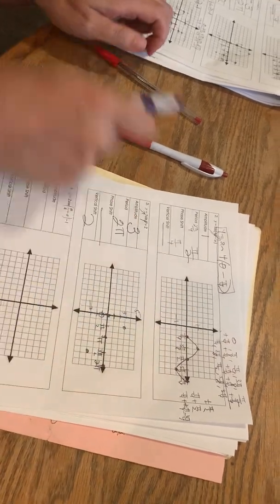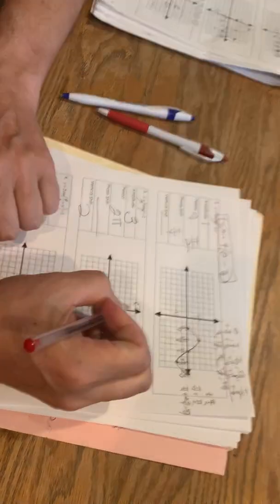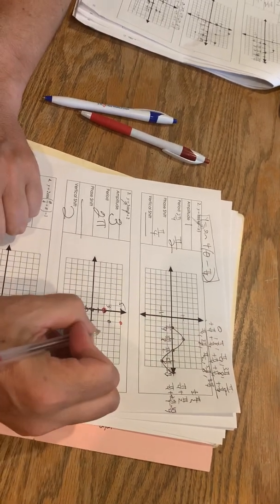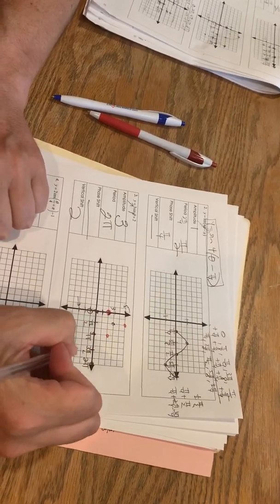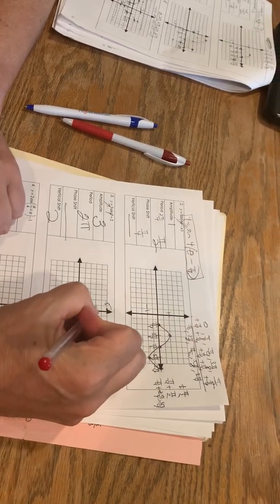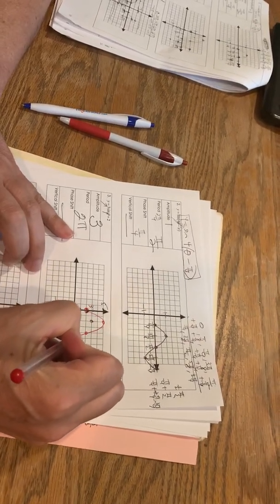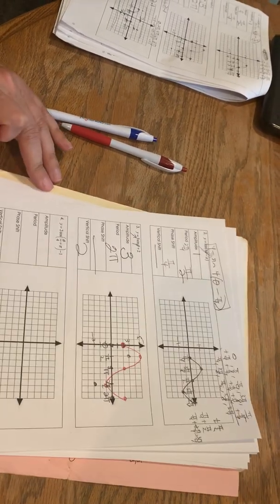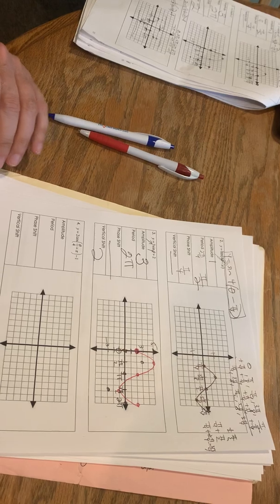So I'm going to take each point and bump them up 2. I'm going to use a different color, red, here. I'm just going to connect the dots that are in red. And then if I connect these, I would get the graph with the vertical shift incorporated. That would be problem 3 from page 10.